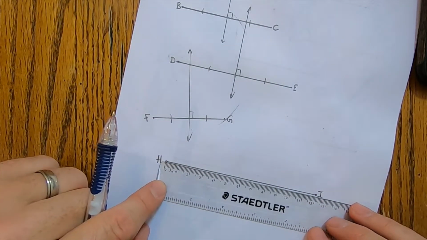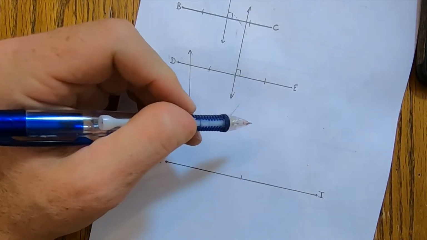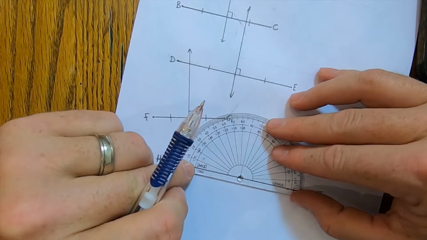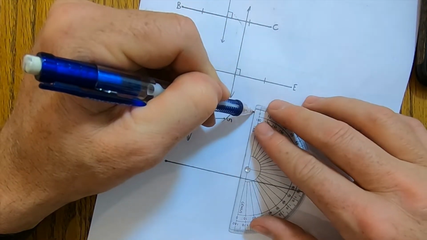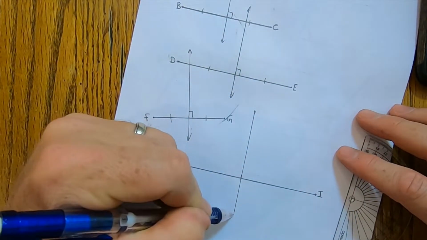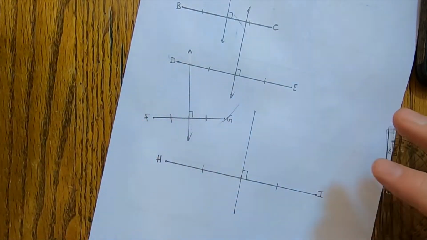Here we go. 12. Half of 12 is 6. Okay, we're going to put this on there. Mark that up here. Draw a line through. Let's do this one now. We just made a line segment. Put my box for 90 degrees there and my hash marks there.